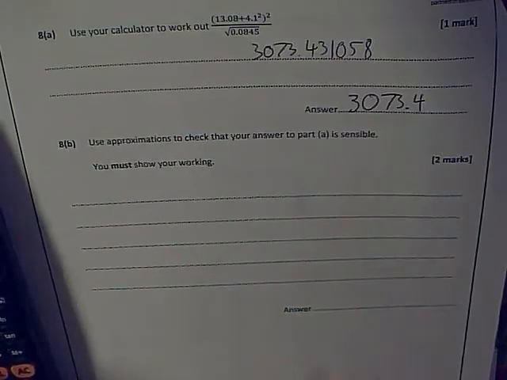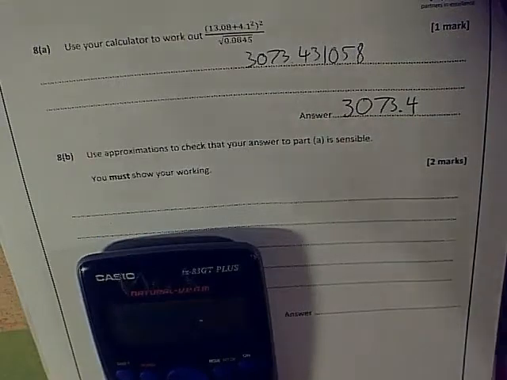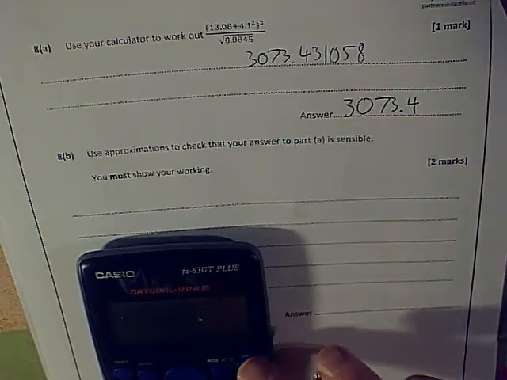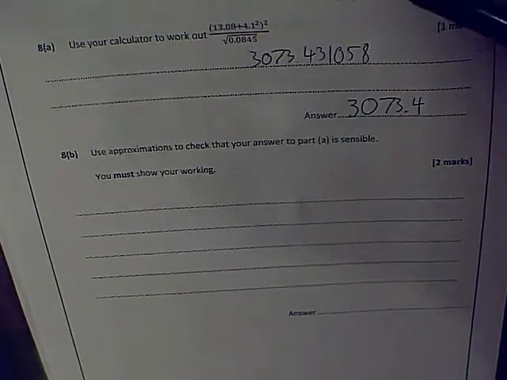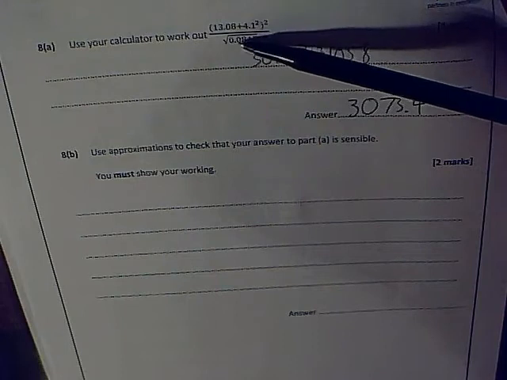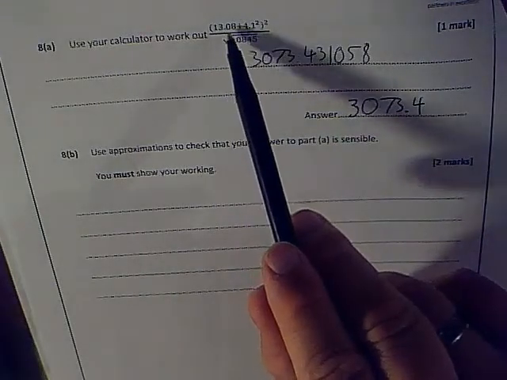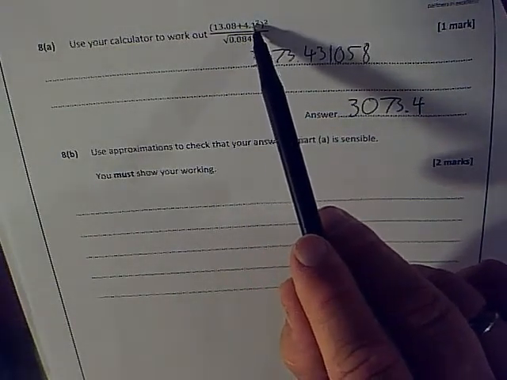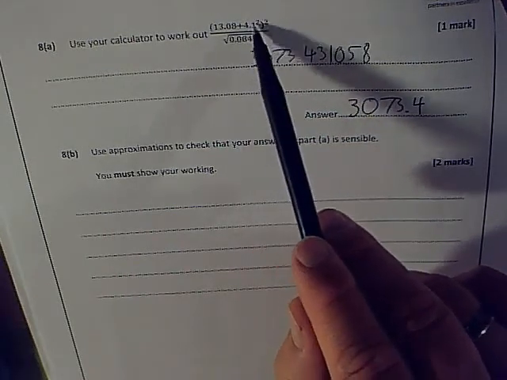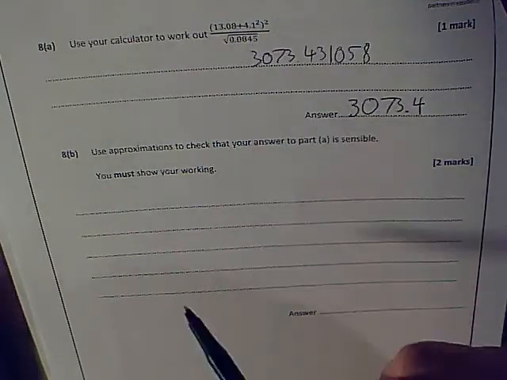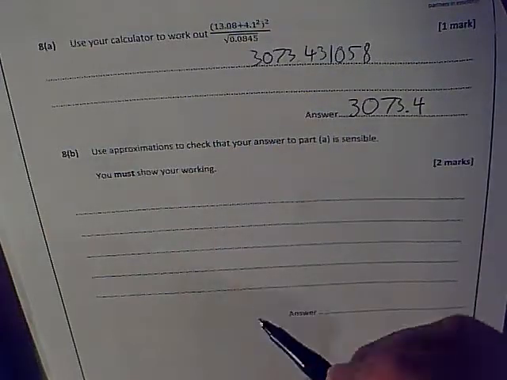Then use approximations to check that your answer to part A is sensible. Okay, so I'm going to use approximations. So let's see, how would I approximate this? Well, let's look at the top first. So this is about 13, and 4.1 squared, well, 4 squared is about 16. So if I make that 13 plus 16, that's 39, sorry, it's 29, so I'll say about 30.